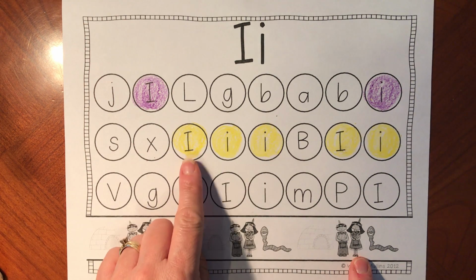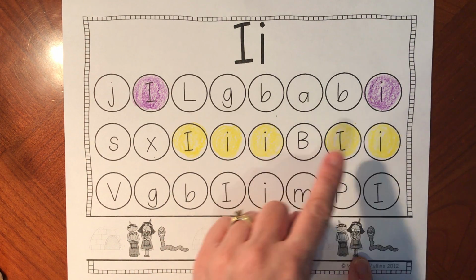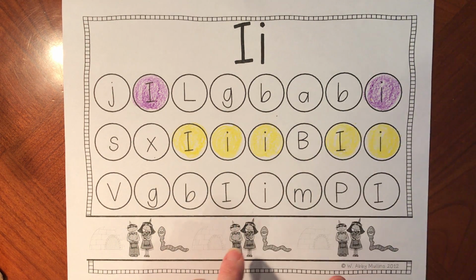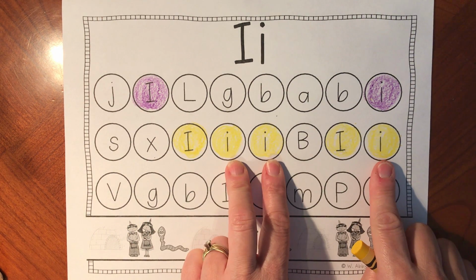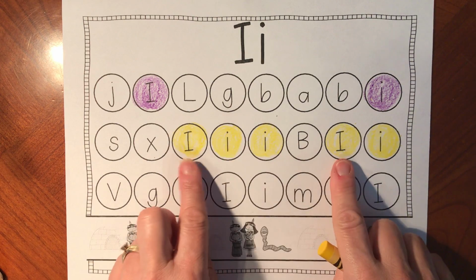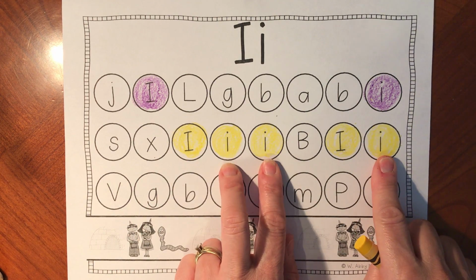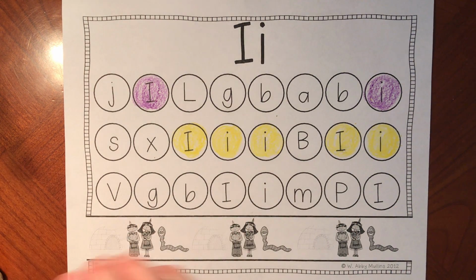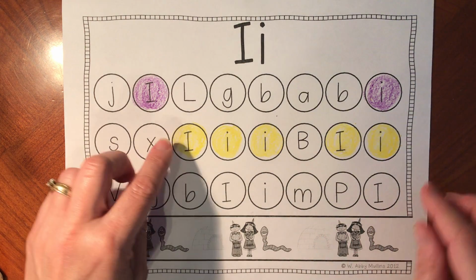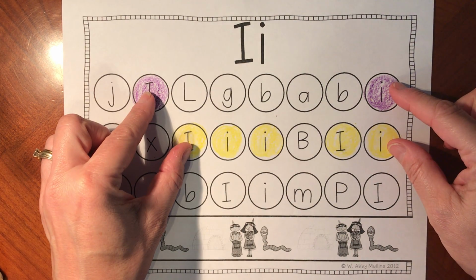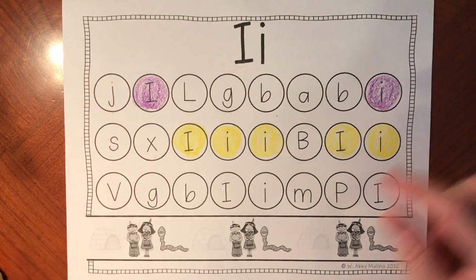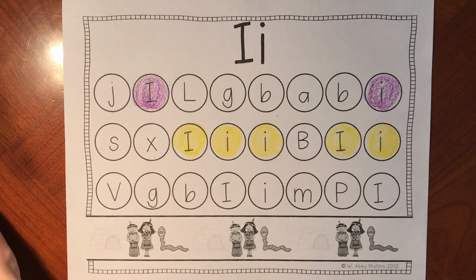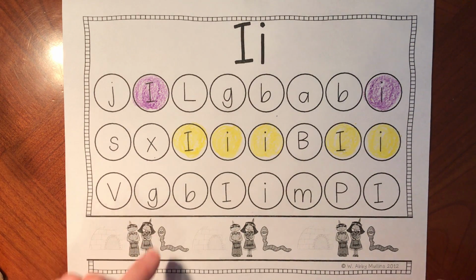Our middle row had 1, 2, 3, 4, 5 I's. 2 were lowercase i's, and 3 were capital I's. 2 and 3 go together to make 5. 5, look at this. Those match up. 5 has 3 more than 2 does. 5 is 3 more than 2. 2 is 3 less than 5.